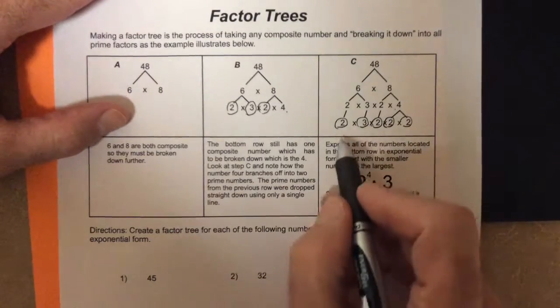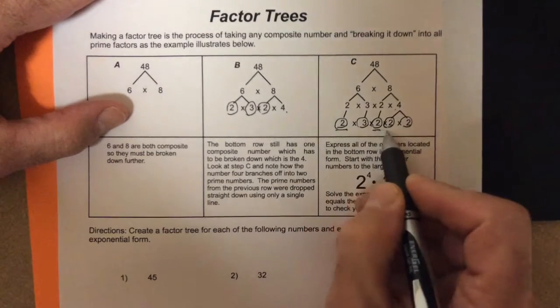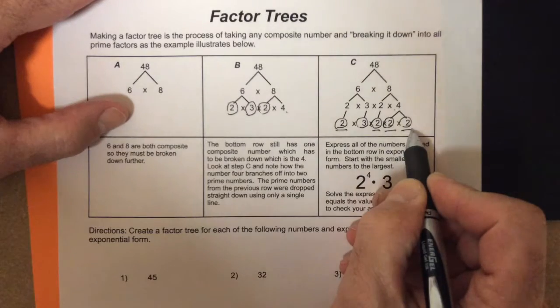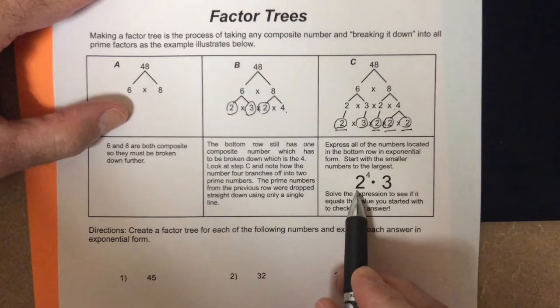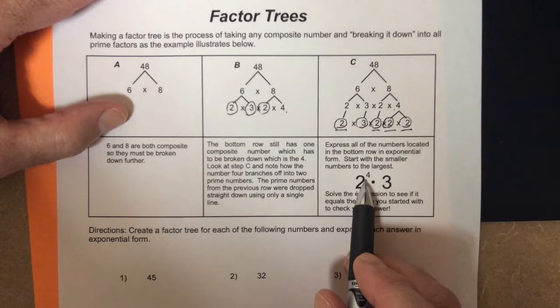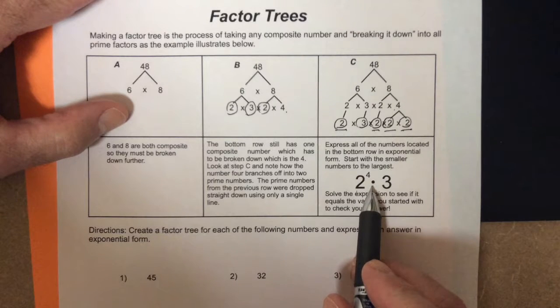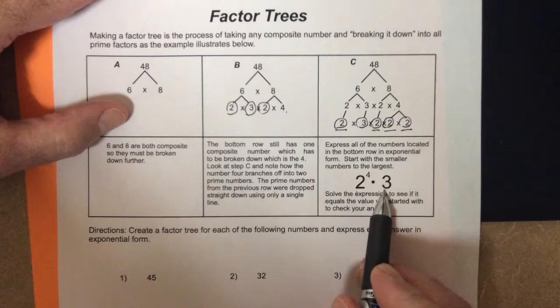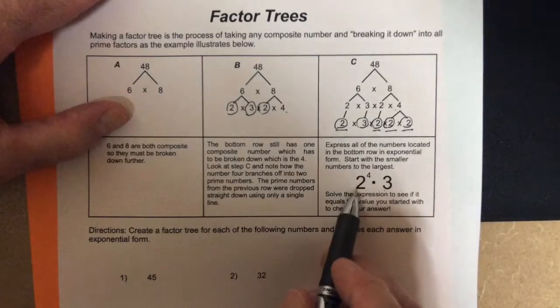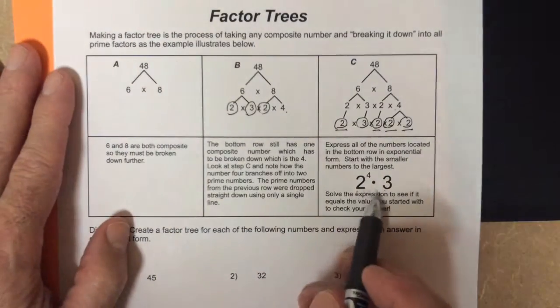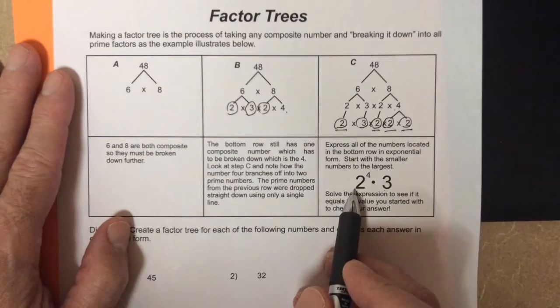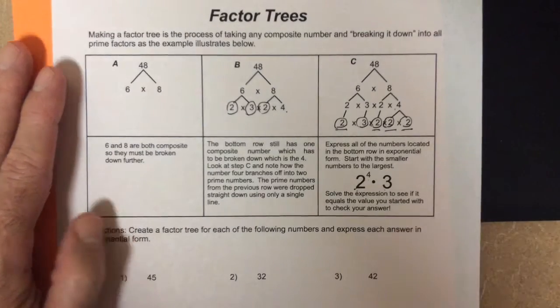Then you simply count. There's 1, 2, 3, 4 of the number 2, so that would be 2 to the 4th power. This dot means times 3. You need to put your answer in order from least to greatest. 2 is smaller than 3, so you'd write 2 first. 2 to the 4th power times 3.